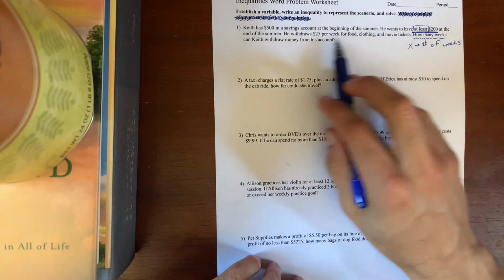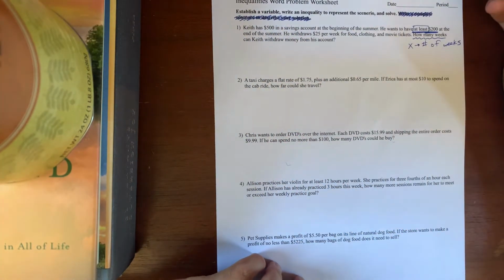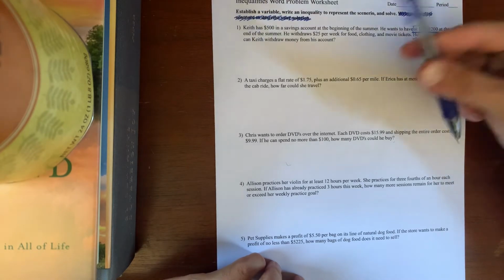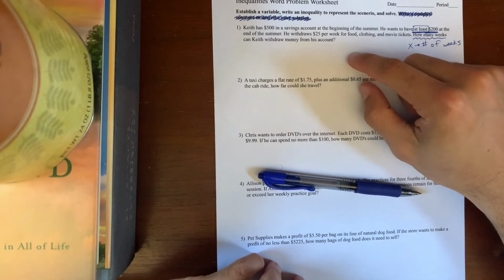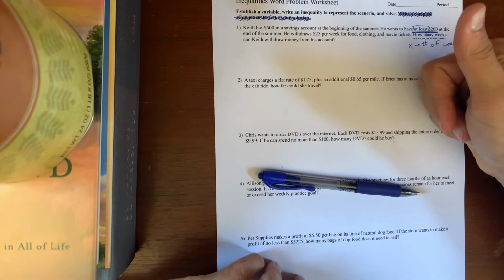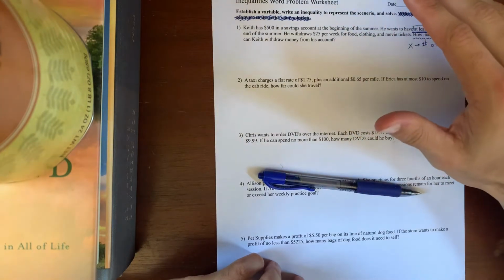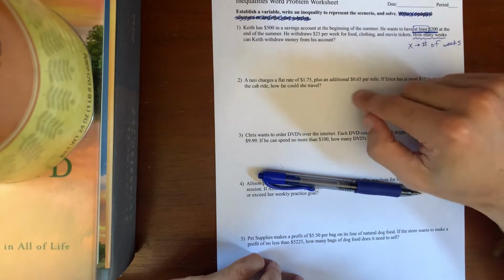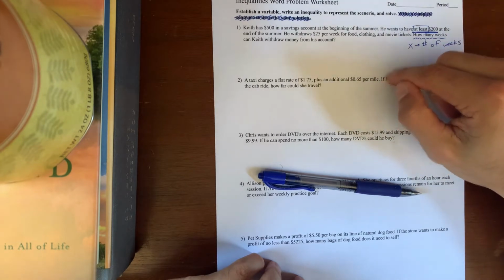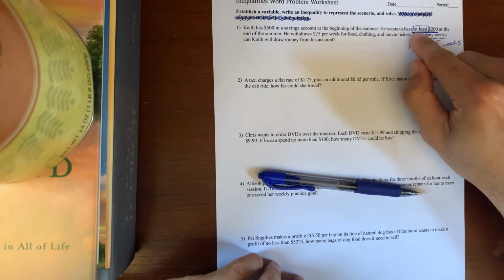Because think about this. Think about Keith, okay? Keith is summertime. He's got $500, and he wants to have at least $200 at the end of the summer. So just think about, there's 3 options here. If he has more than $200 at the end of the summer, he's going to be happy, right? He'll be happy if there's more than $200. If there is exactly $200, that's okay, right? It's at least 200. That's the lowest amount he can have. But if he has less than $200, he's not going to be happy with himself because he overspent. He wants to have at least $200.